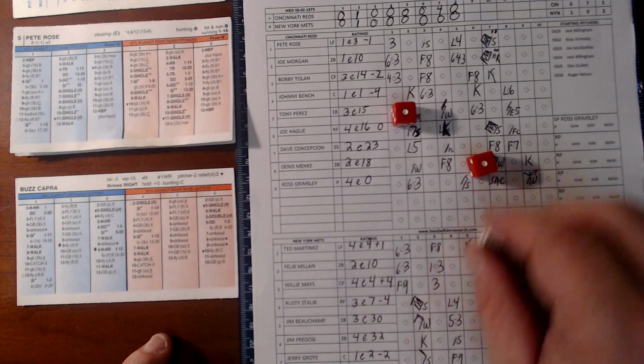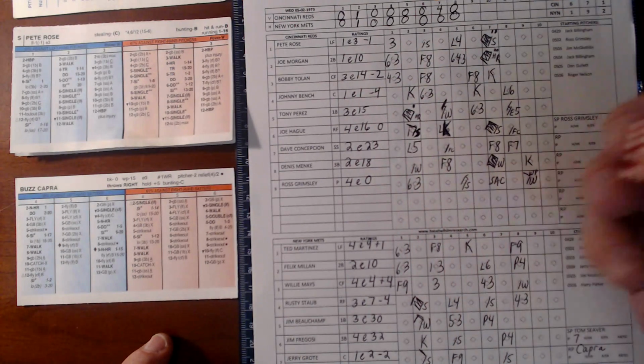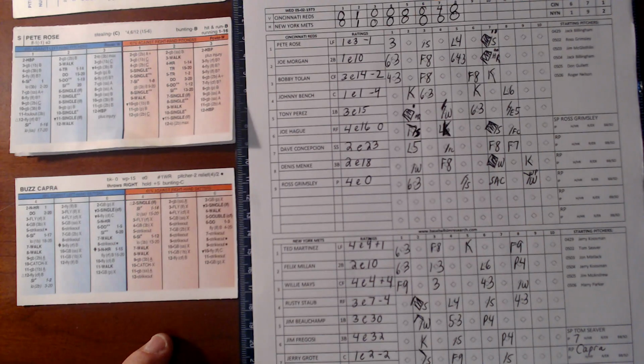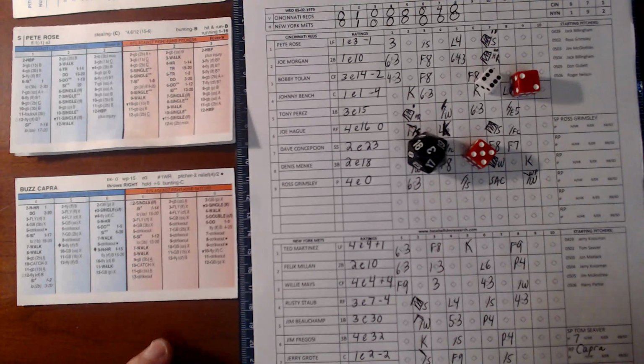Ground ball pitcher X. Capra is a 2 E0. So 3 on a 2 for a pitcher. 3 on a 2 is a G3. And a 13 on a 0, nothing. So a G3 with a runner on second.